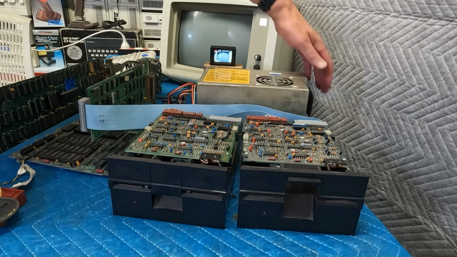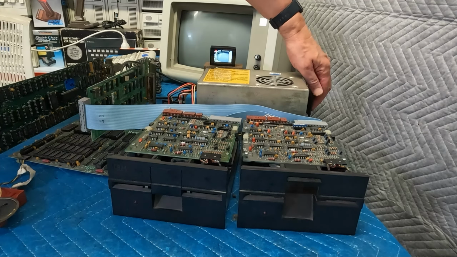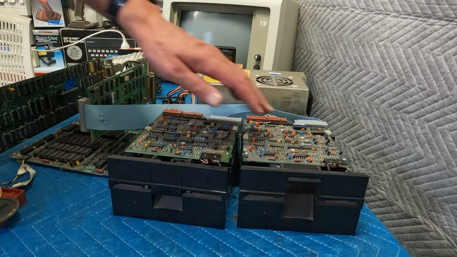Let me try it again. Okay, now we know that something here is causing it. The most likely culprits would be the capacitors on the disk controller or on the drives.